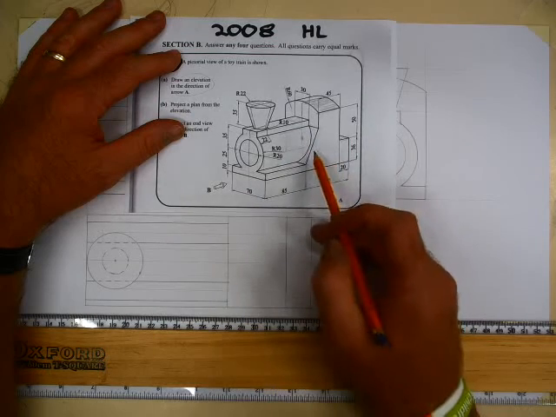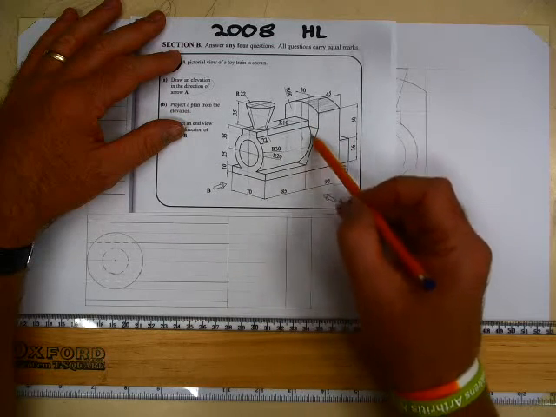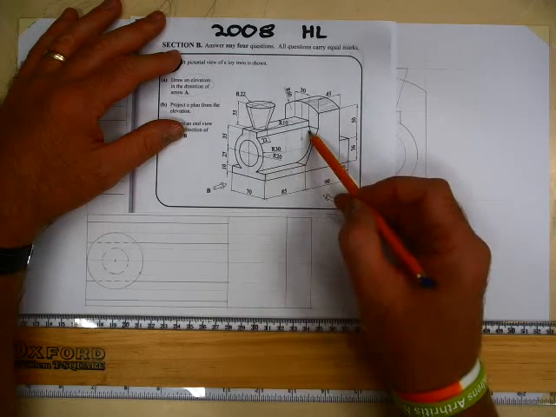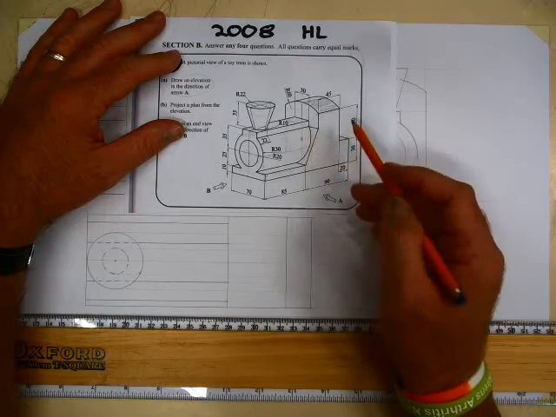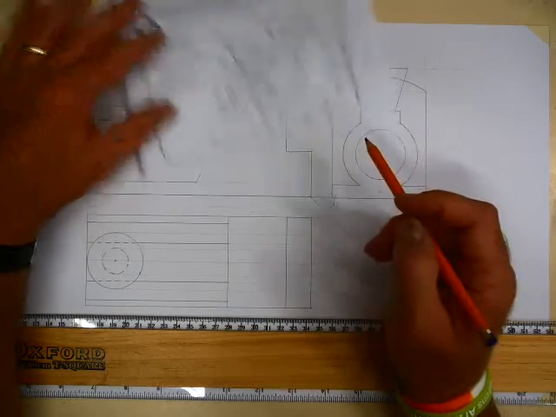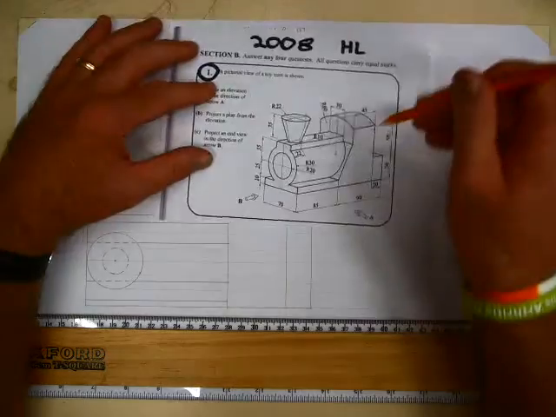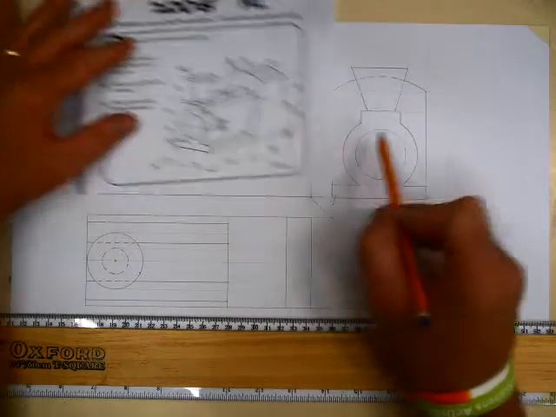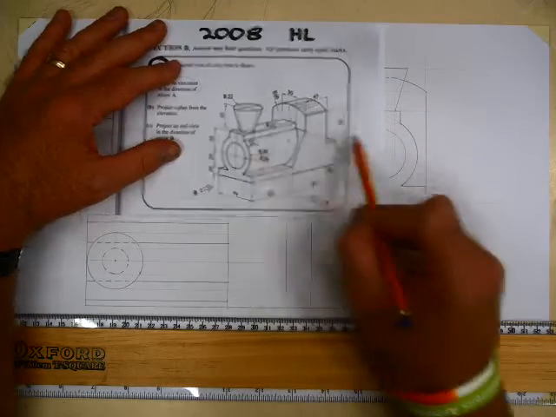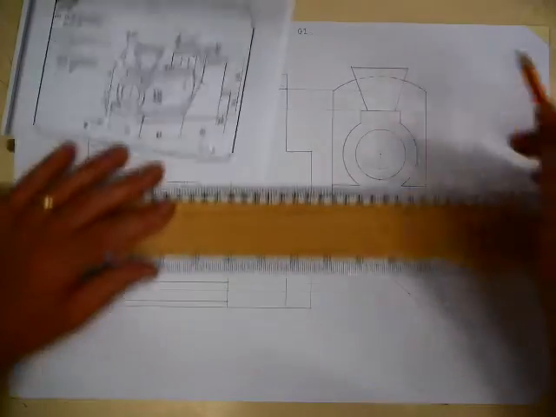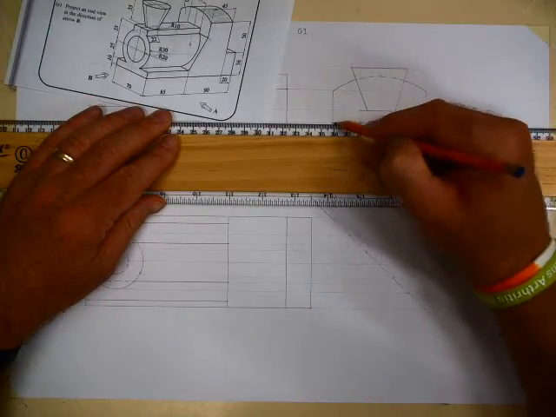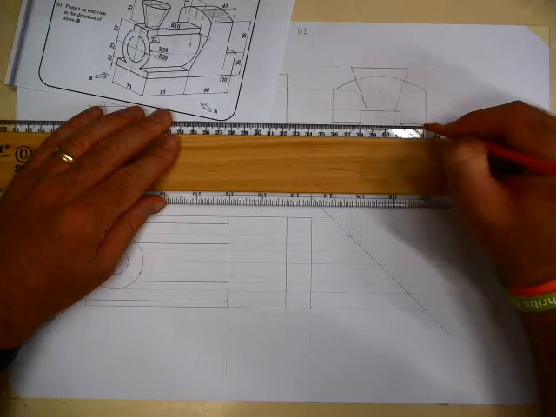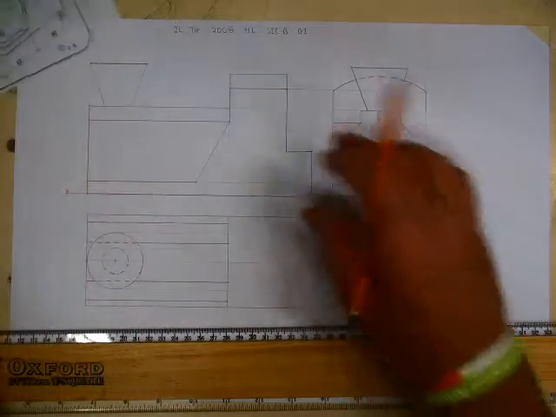Now, this wouldn't be a semicircle here in the end view. This line comes out horizontally from the bottom of this vertical surface, so it's coming out horizontally there and there. So we'll need to do it there to there and there to there.